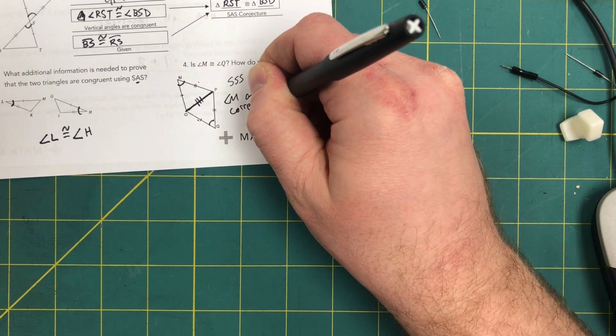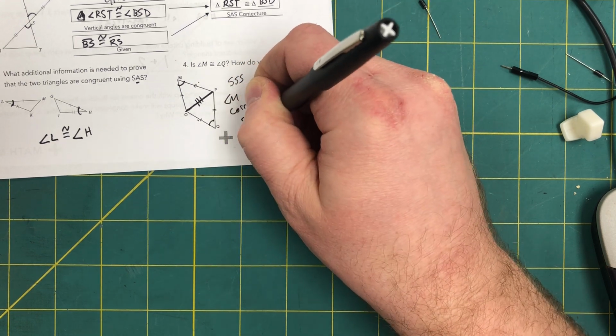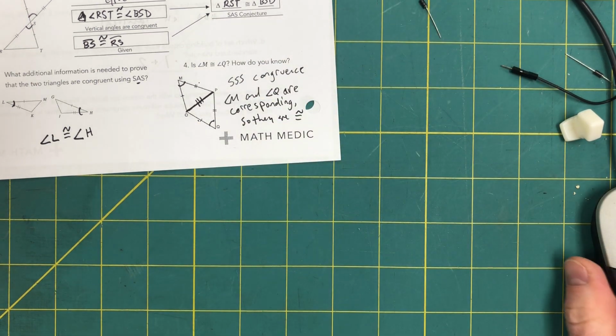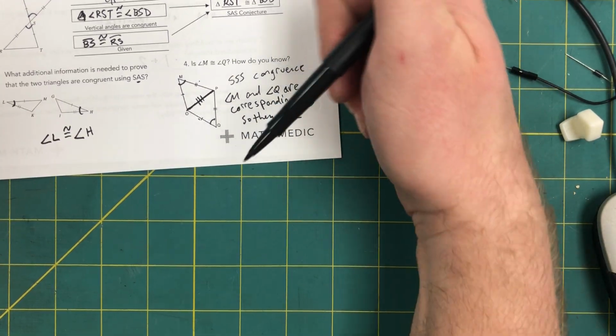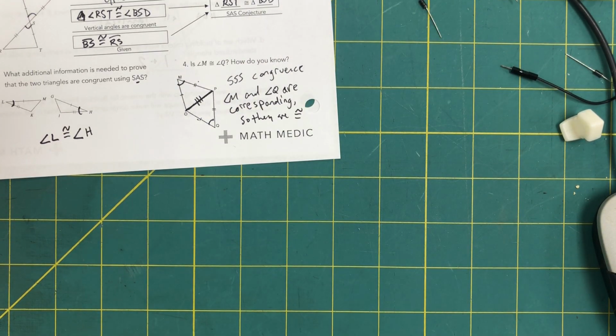They're in the same spot. So they are congruent. All right. And that was the corresponding parts of congruent triangles are congruent, the CPCTC. I don't really need you to write that acronym. I just want to make sure I say it.